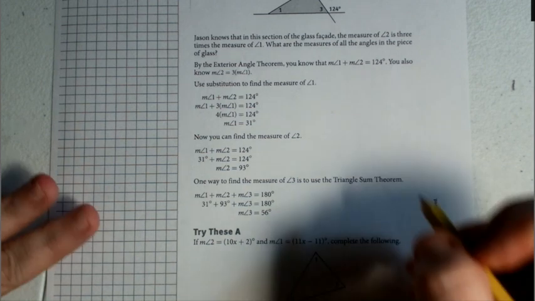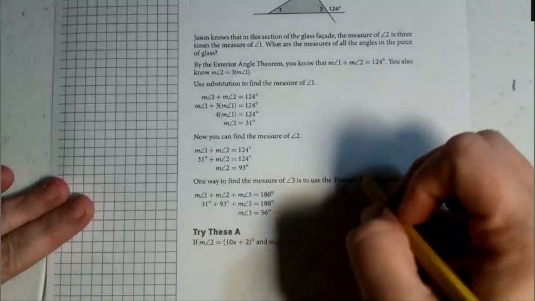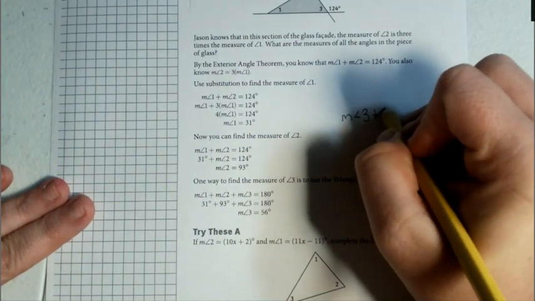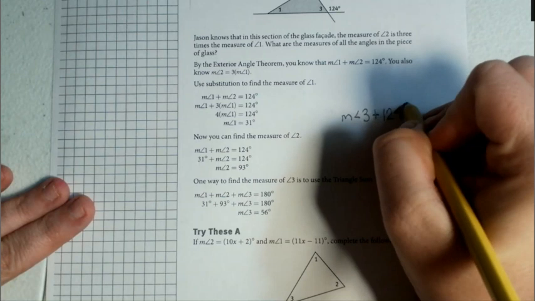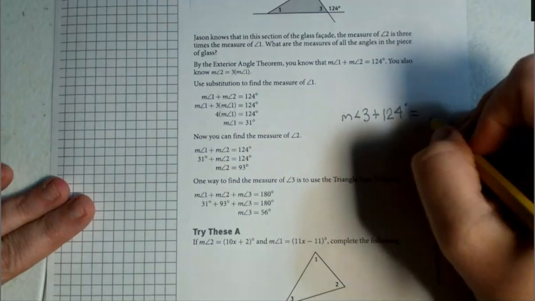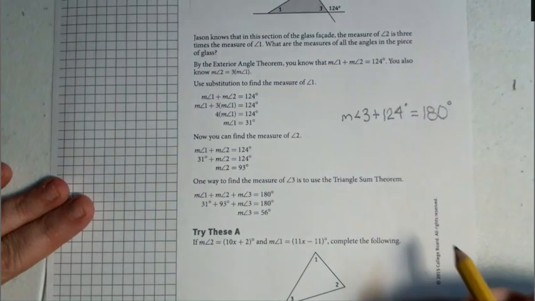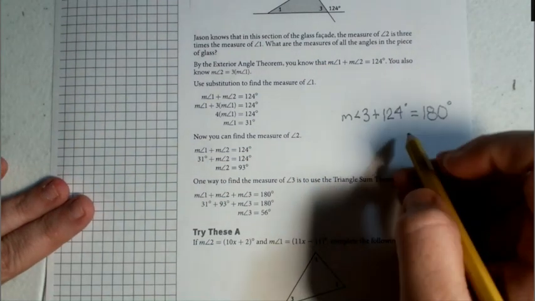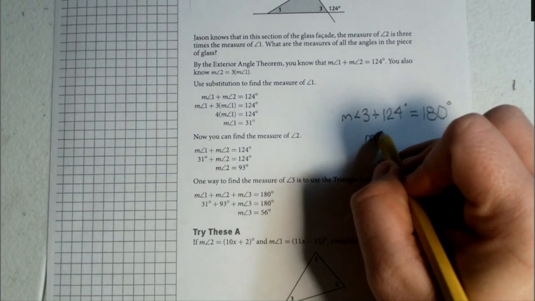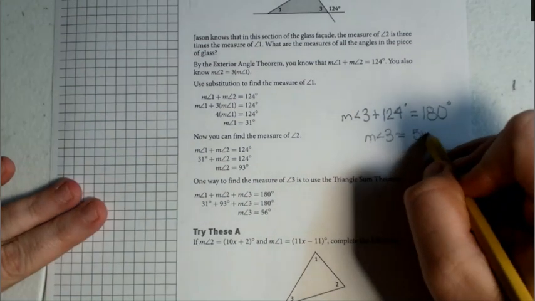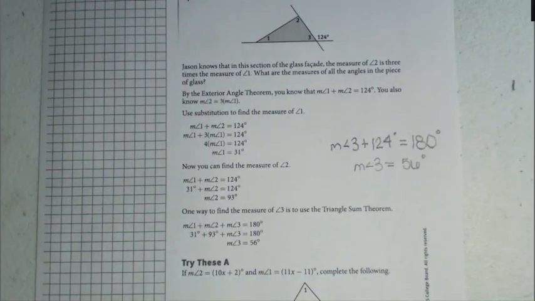The other way to go about this is you know that the measure of angle 3 plus the 124 degrees equals 180 because they're a linear pair. So once I subtract 124 from both sides, I get the measure of angle 3 equals 56 degrees. So I could have found that way back at the beginning, but it doesn't matter.